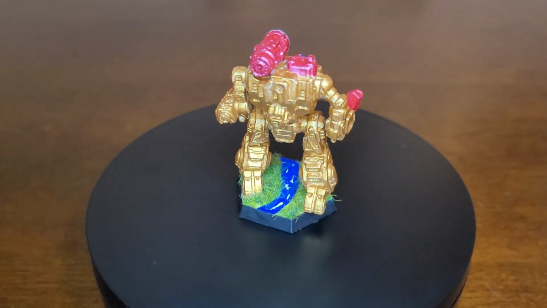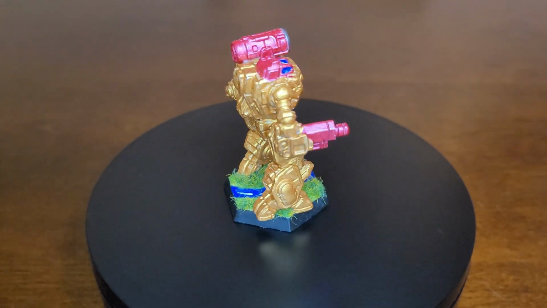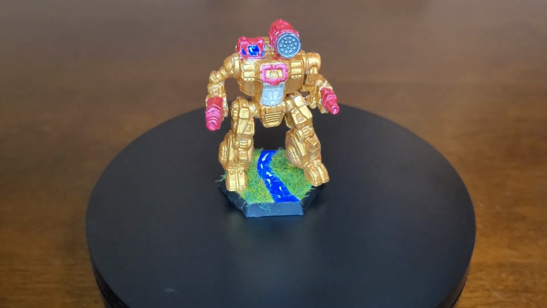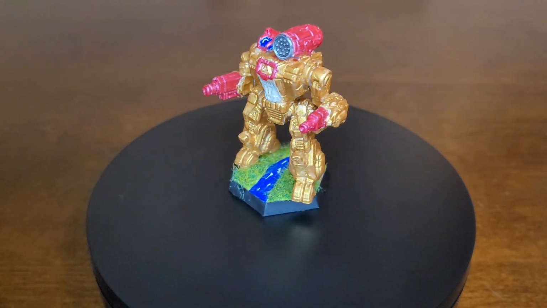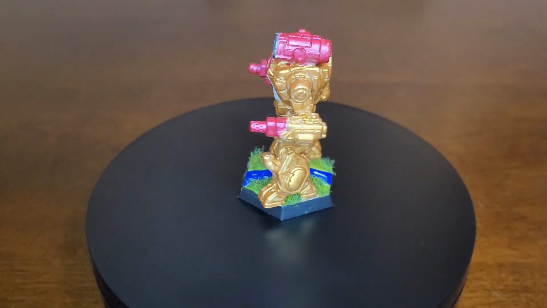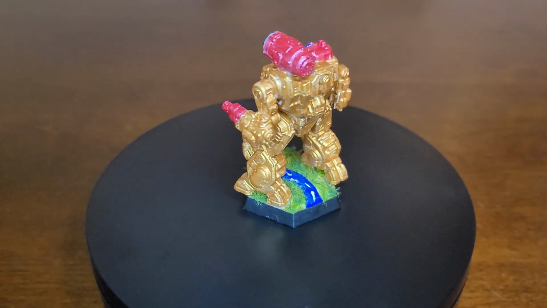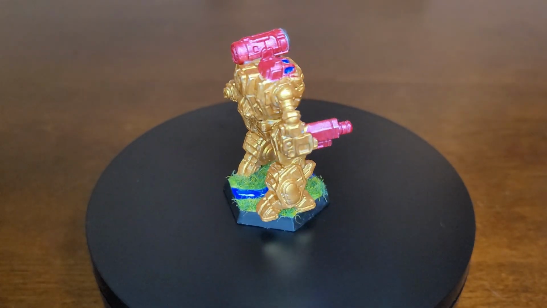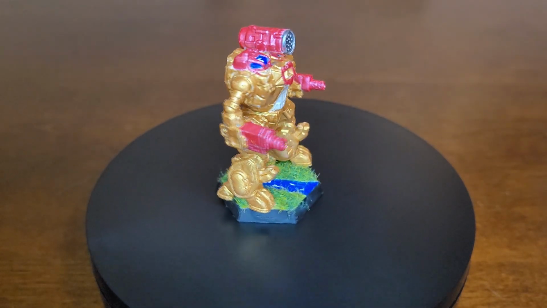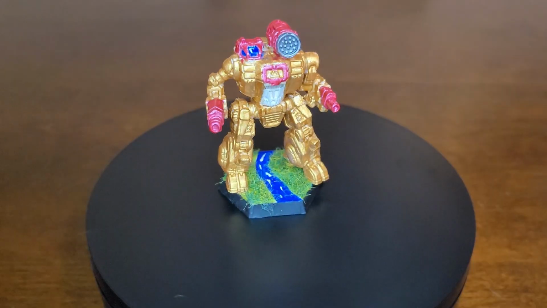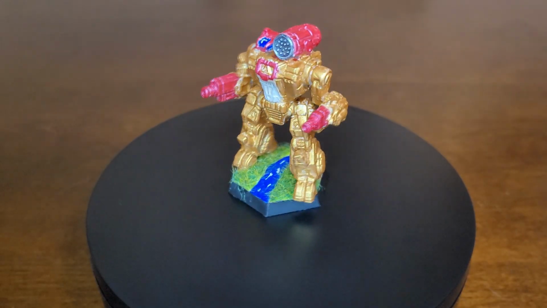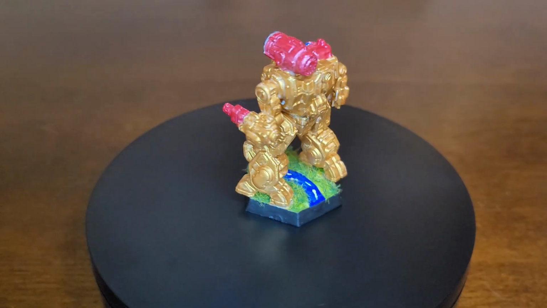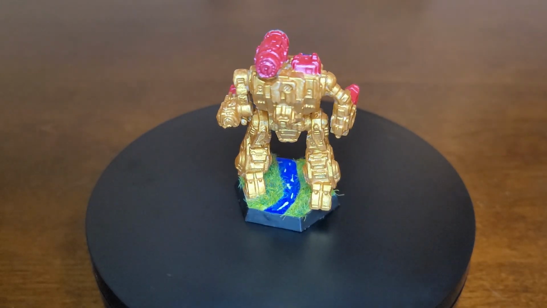For the base, I wanted to create the look of a mech stepping over a river on a grassy field. I painted the base green first, then added the line of blue for the river and applied a few strokes of white to make it seem like flowing water. I then covered the river with gloss finish to give it more reflective look than the rest of my mechs and bases, which I usually finish with matte. What do you think?